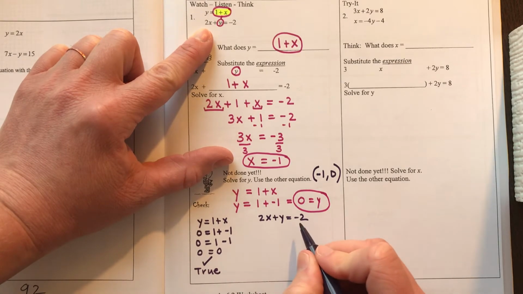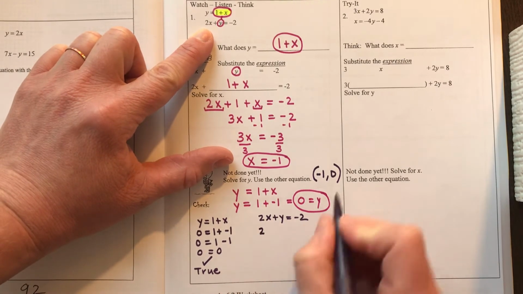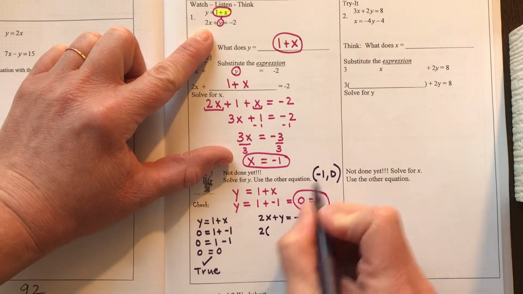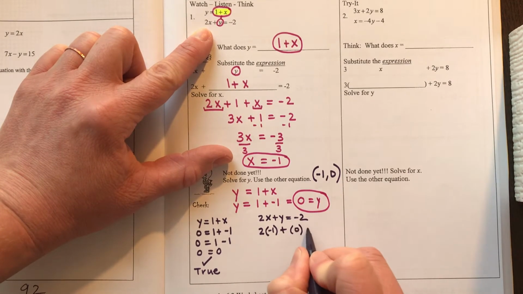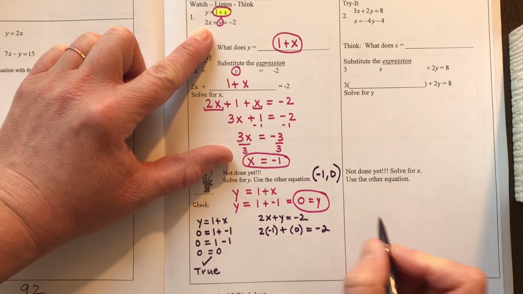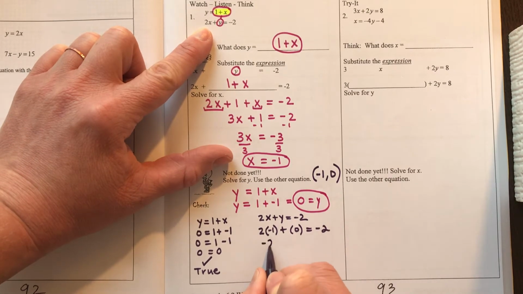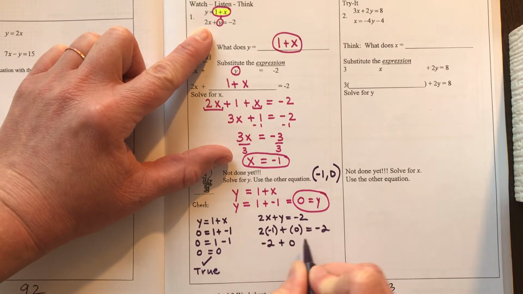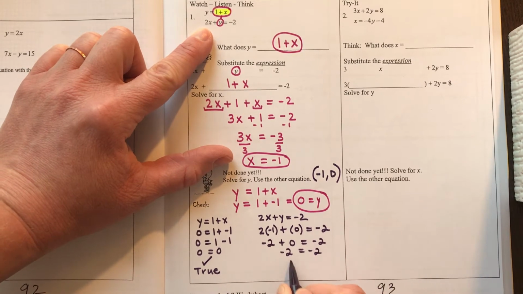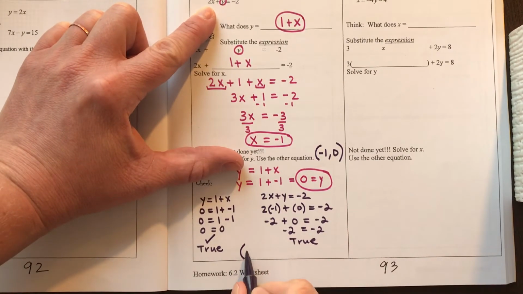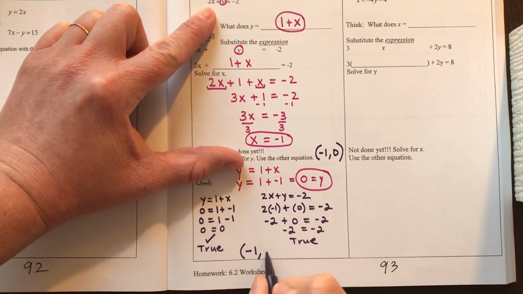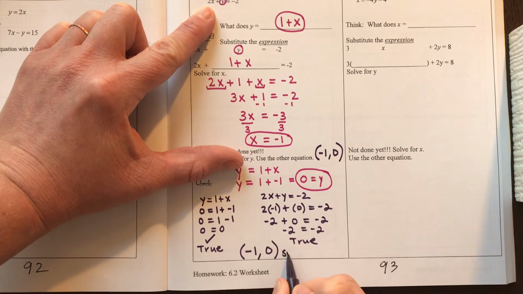And now we'll check my other equation. 2 times my x value that was here, negative 1, plus my y value here that was 0. Does that equal negative 2? Well, this is going to make negative 2 when I multiply. Is negative 2 plus 0 equal to negative 2? Yes, that's right. So that is true, which means that my x value of negative 1 and my y value of 0 is the solution.